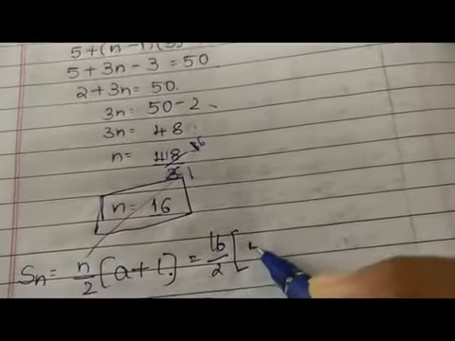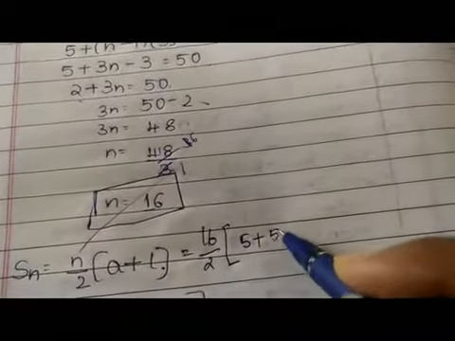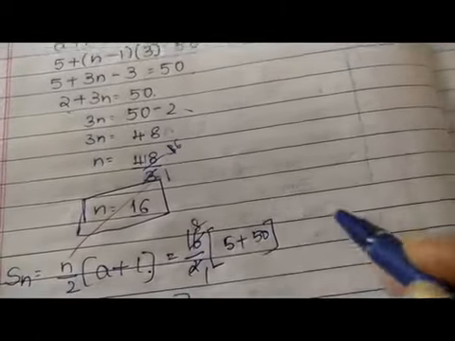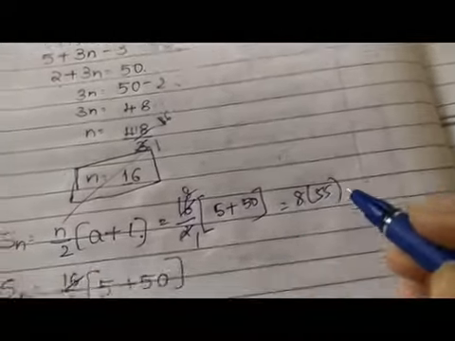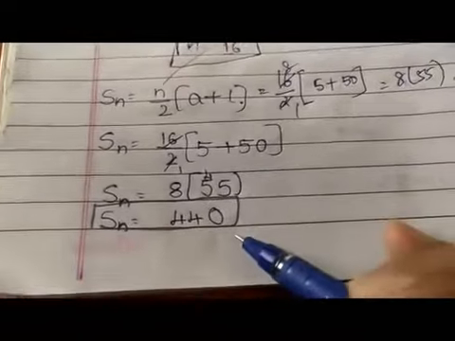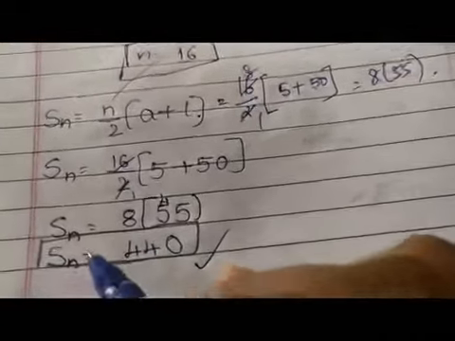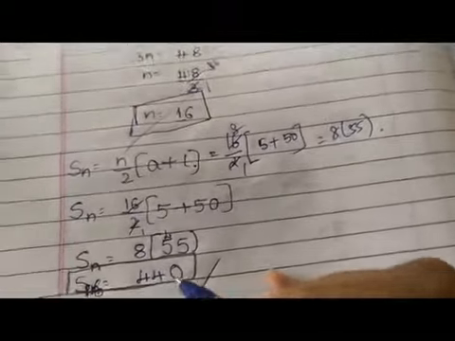What is a for us? 5 plus L. What is L? 50. Now you know the 2 table, 2 1s are 2, 2 8s are 16. Therefore, 8 into 55. So 8 into 55 is 440. So here you have to write S16. S16 is equal to 440.